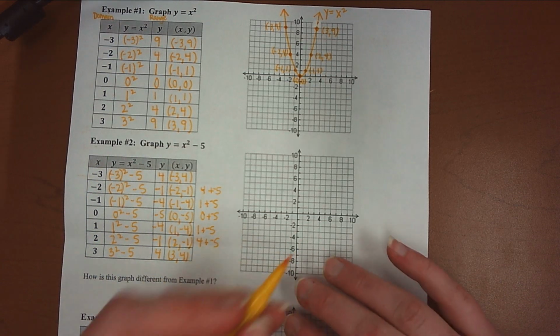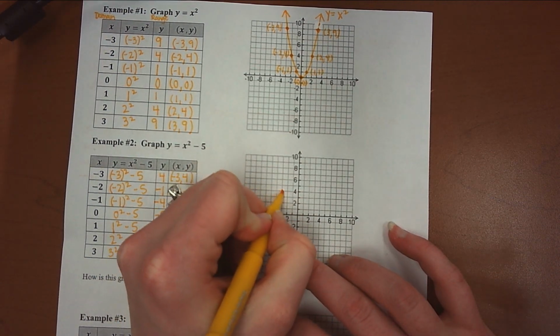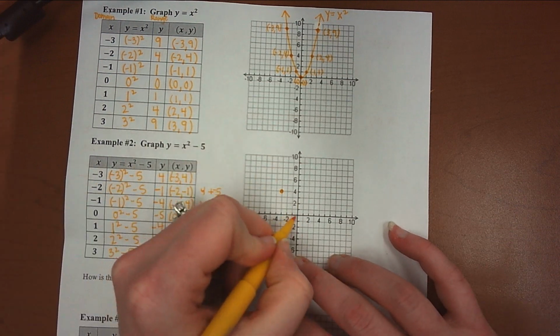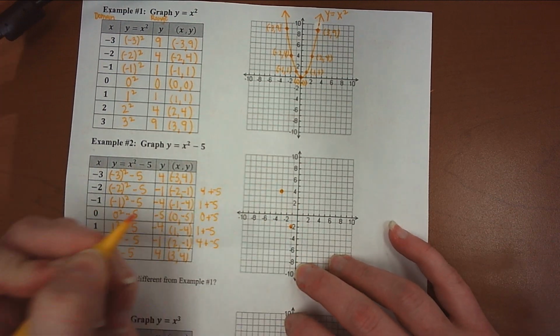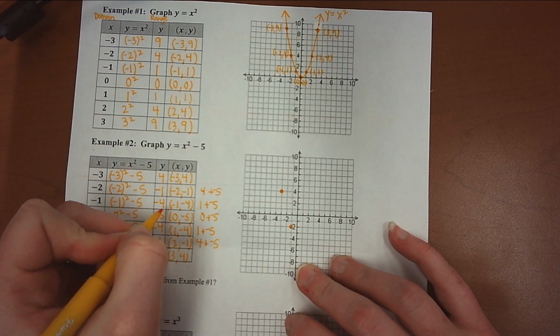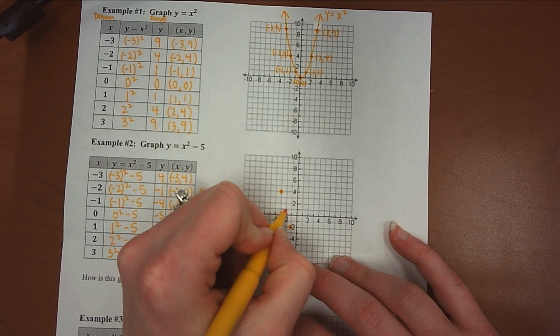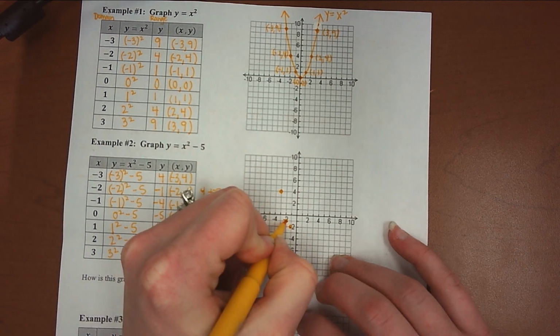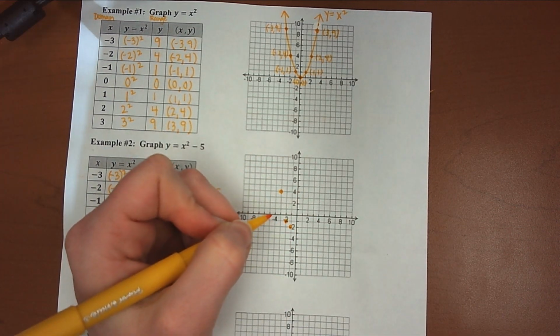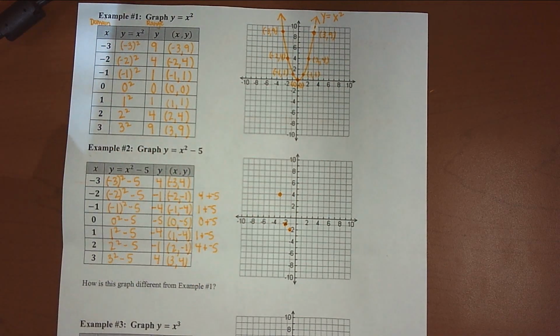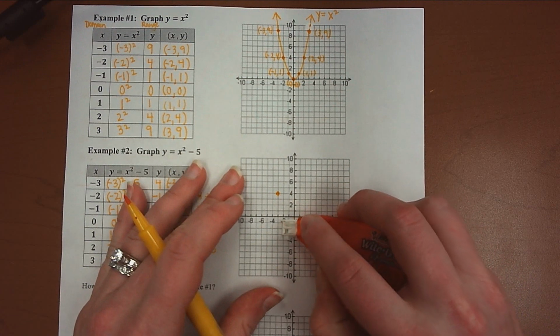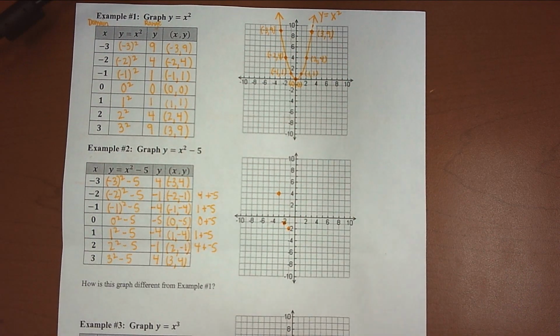So -3, 4, -1, -2. I'm sorry, that shouldn't be. It was -2, -1. Sorry. So this point is plotted right here, and you should be using pencil. So hopefully you're just able to erase. I'm going to have to use some white out here.